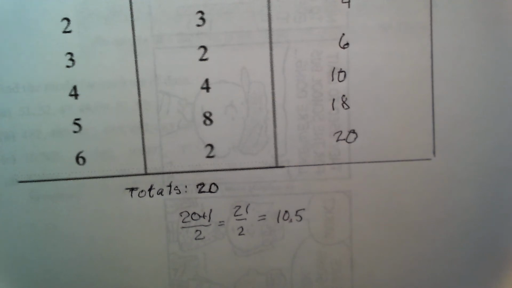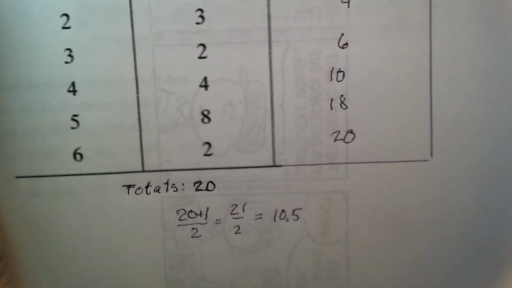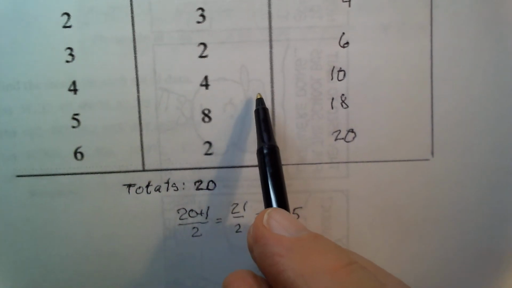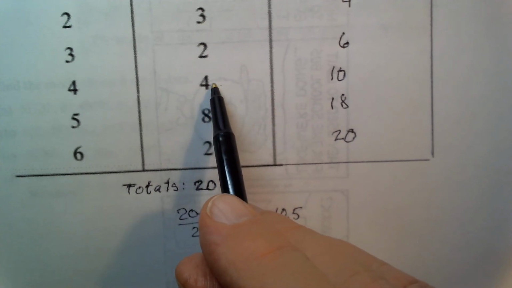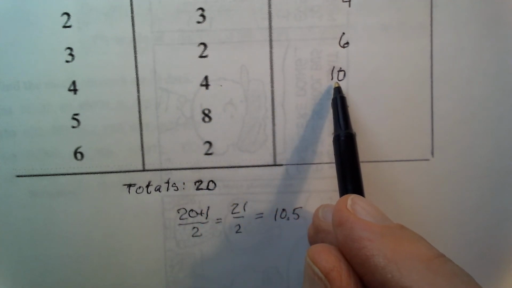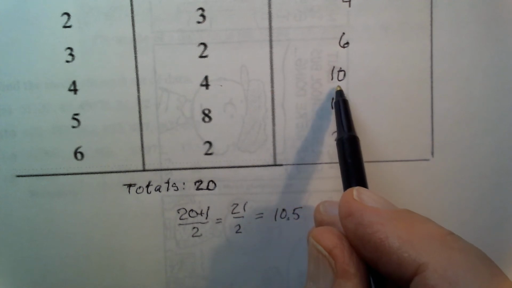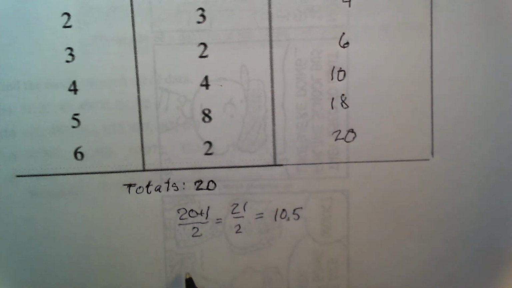Now to find these two items, we make use of the cumulative frequencies. The cumulative frequency tells us that 4 has a position of 10, so that means 5 would be the 11th one. So it would be 4 plus 5 divided by 2, which is 9 divided by 2, or 4.5.